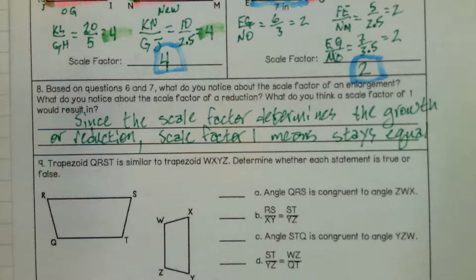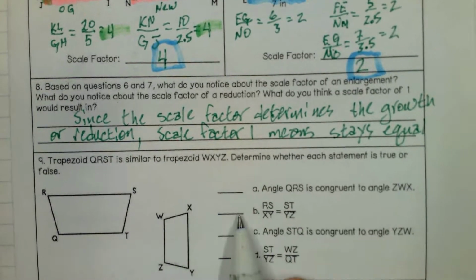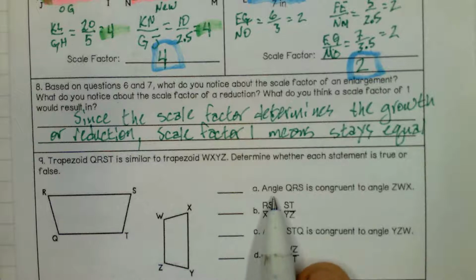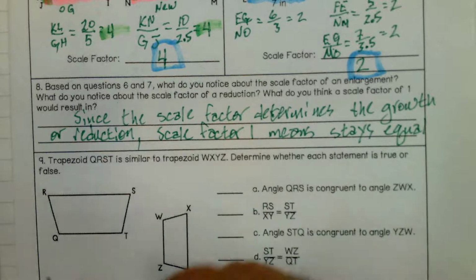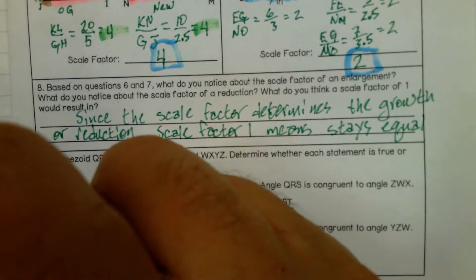Okay, so last question. Trapezoid QRST is similar to trapezoid WXYZ. Determine whether the statement is true or false. Okay, let's see, true or false. So these are similar. Angle QRS, let's find QRS. QRS is this one.